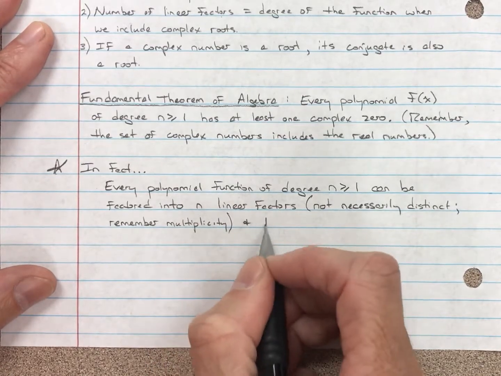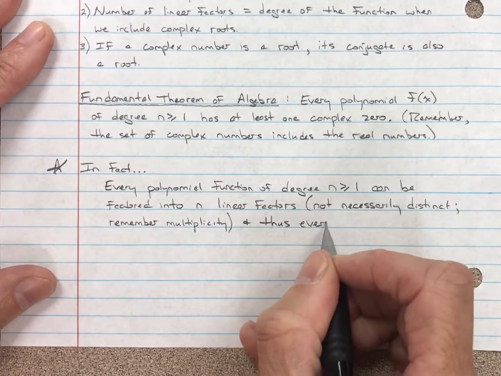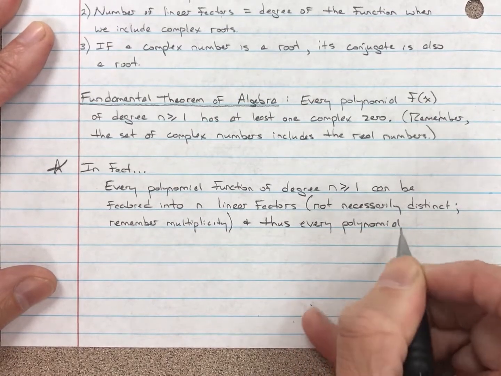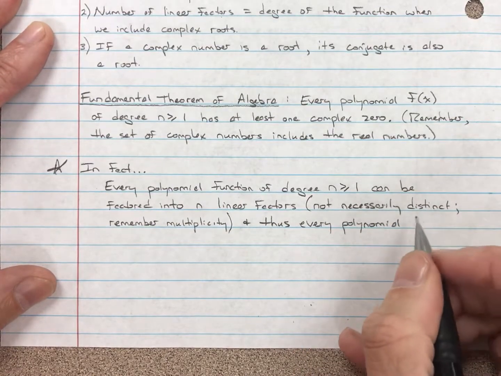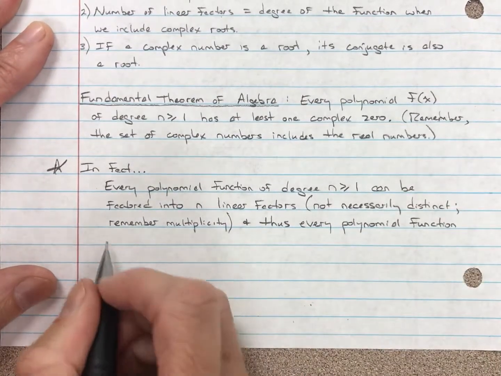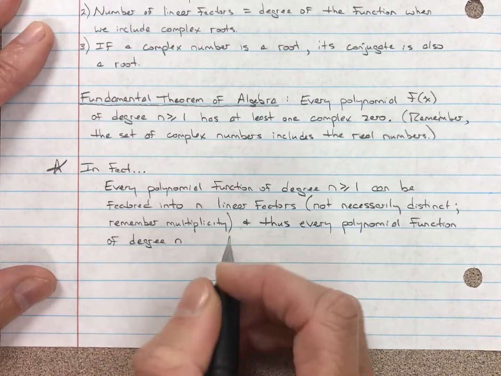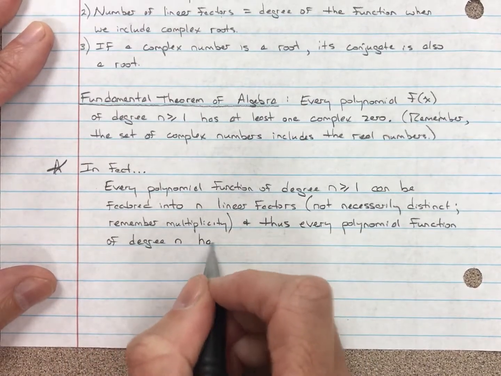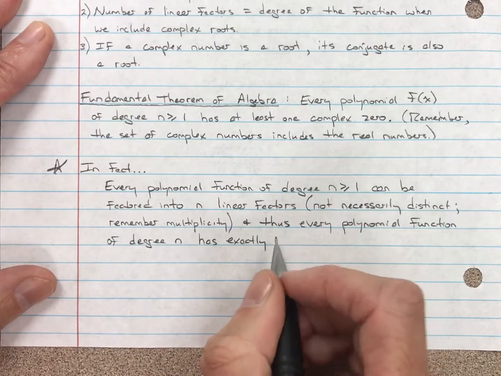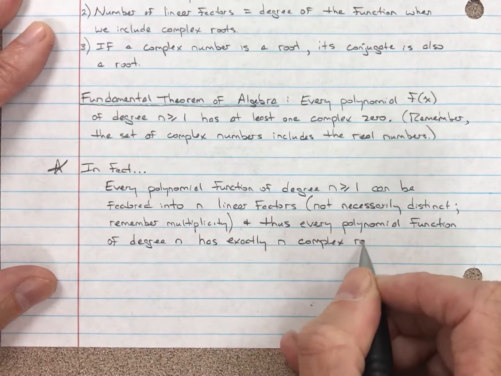And thus, every polynomial function of degree n has exactly n complex roots.